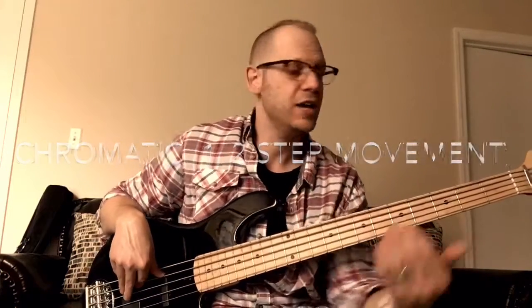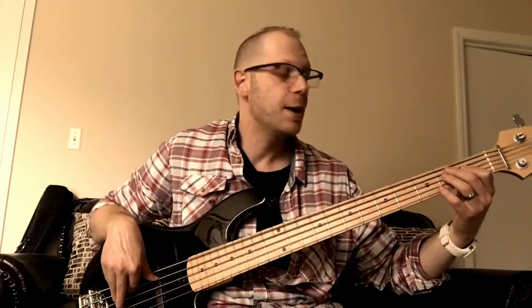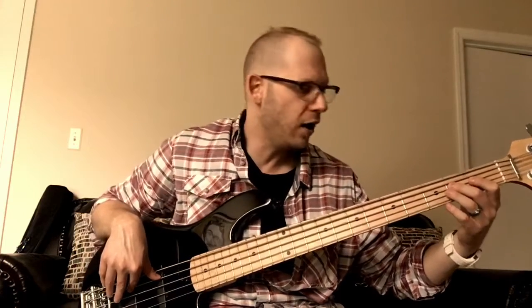So here's the cycle. This is referred to as chromatic movement, half steps. The chromatic scale is all half steps. A to A sharp or B flat, you can use both for now. B flat and then B. What comes after B? Well, C, half step away naturally.